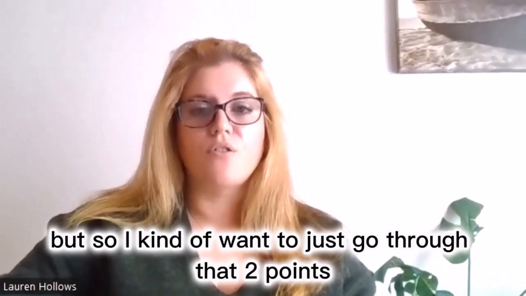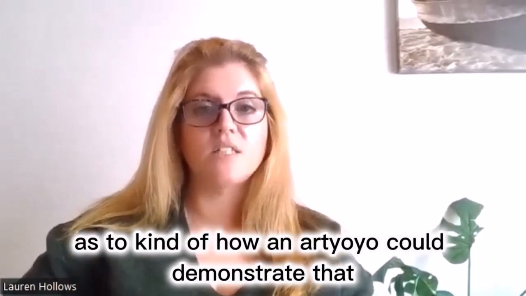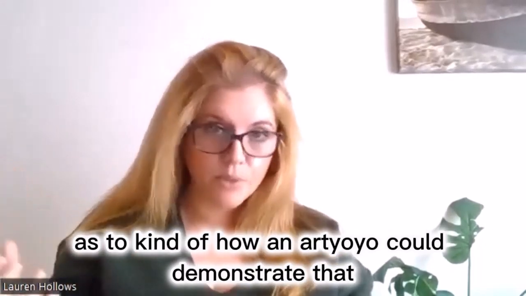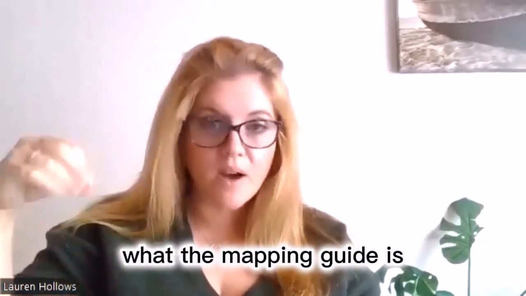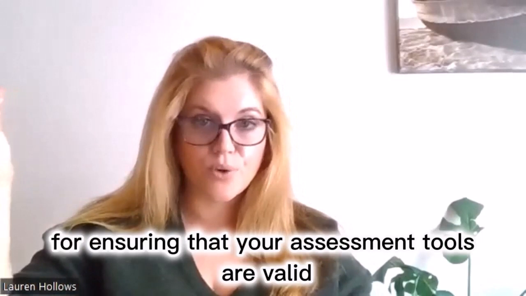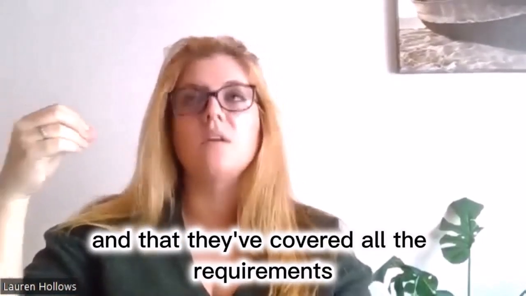I want to go through those 2 points. There were 2 ways discussed as to how an RTO could demonstrate that their system is valid. And ultimately, the mapping guide is a tool for ensuring that your assessment tools are valid and that they've covered all the requirements.